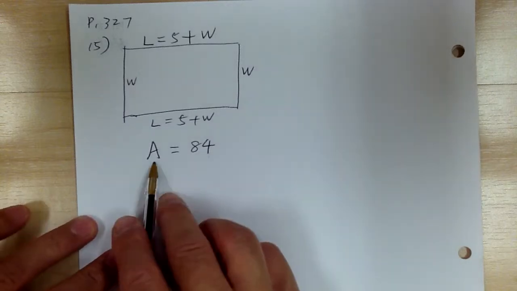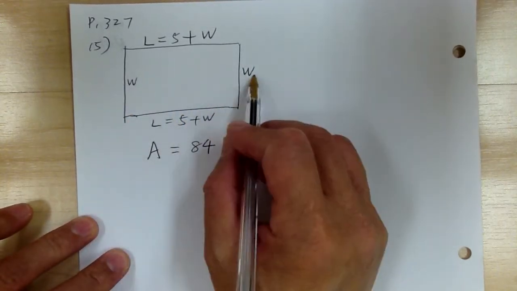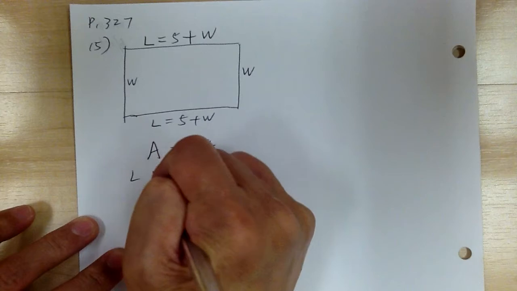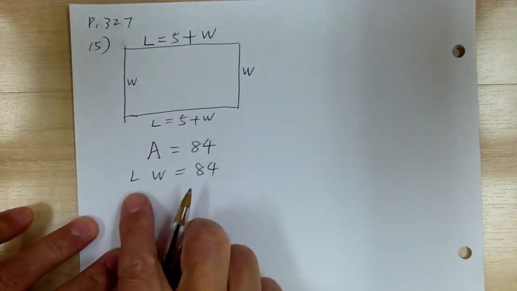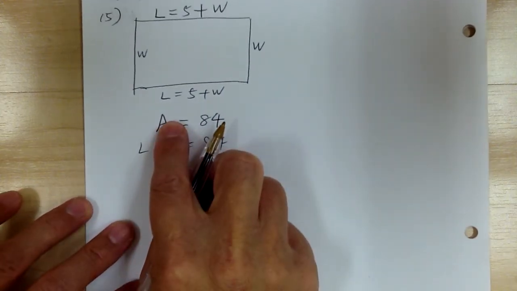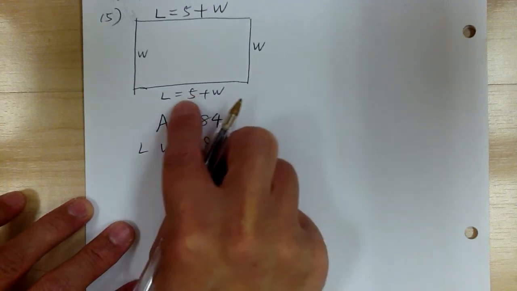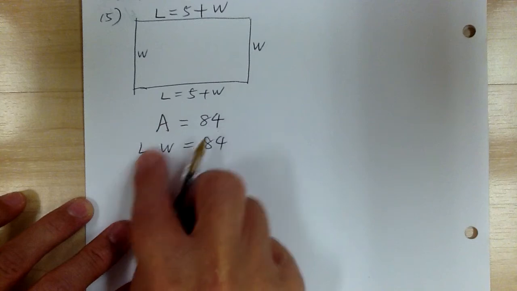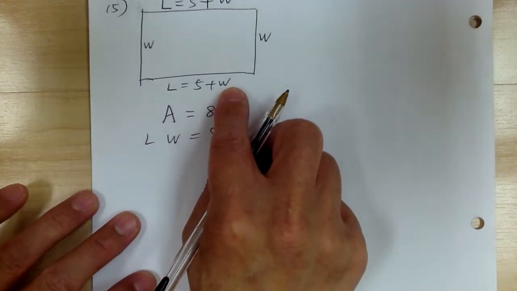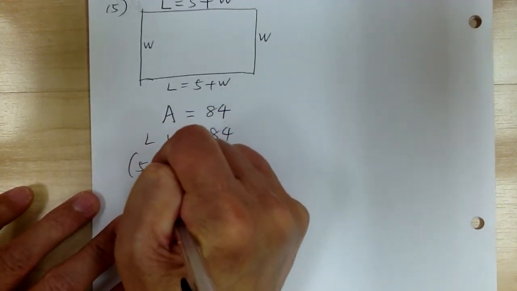Okay. Now the area of the rectangle is length times width. So it's going to be length times width. That's the formula for the area of a rectangle. Right? Again, the area is length times width. But whenever you see equal, that's your clue that you have to substitute. Right? So it tells you what L is. It's 5 plus W. So you substitute.